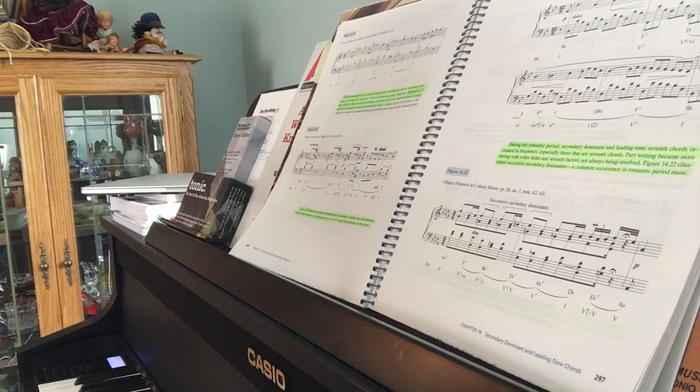Here's a Purcell. That's a 6 chord in first inversion. Here's a 5 chord in first inversion. Here's the 7 of 5, B, D, F, going to the 5.